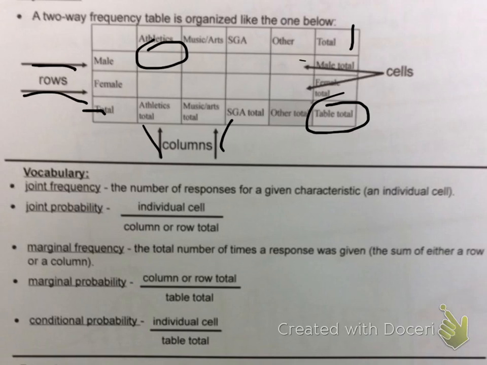Alright, so let's look at the vocabulary. Joint frequency: the number of responses for a given characteristic in an individual cell. So that's just when you're looking at one of these cells and figure out what the number is. Joint probability: individual cell over the column or row total. So the joint probability is the individual cell when you put it over the total of that row or the total of that column.